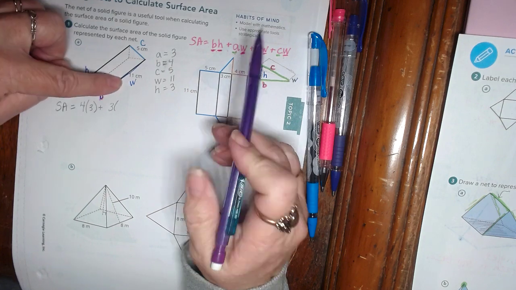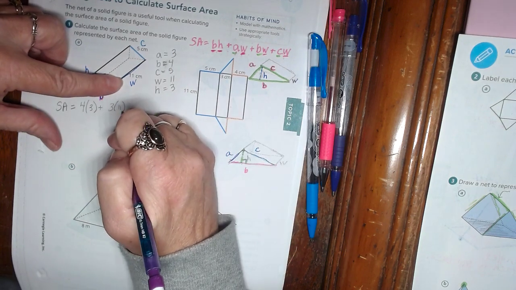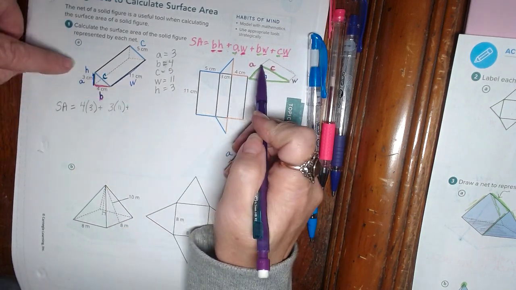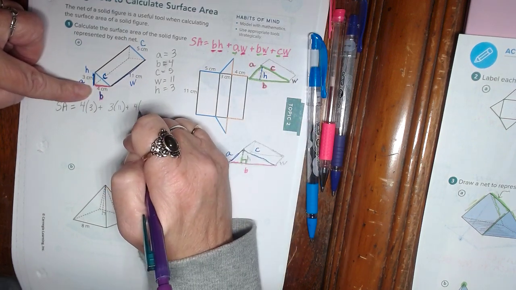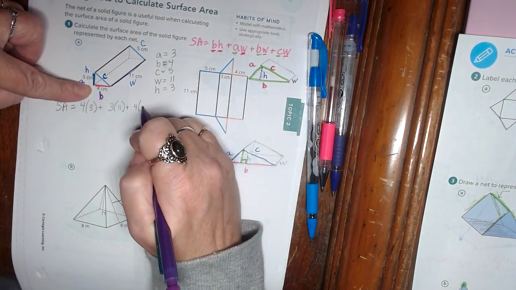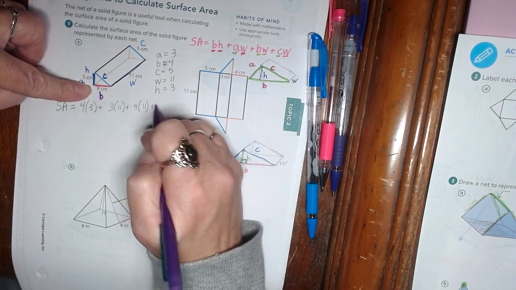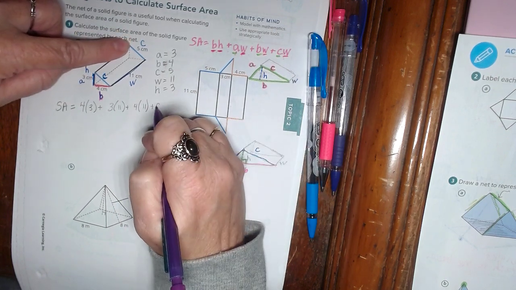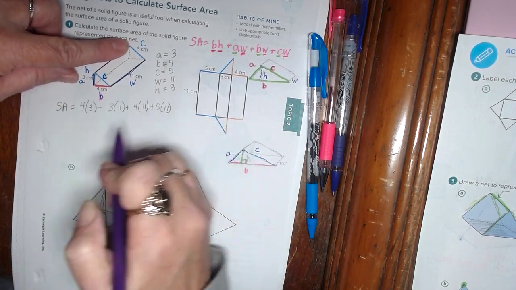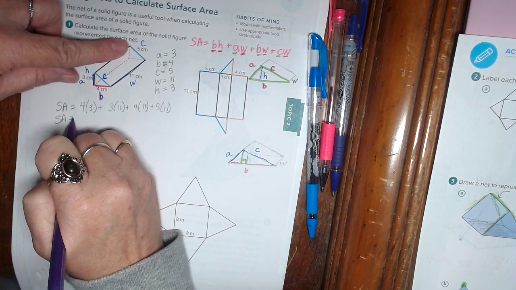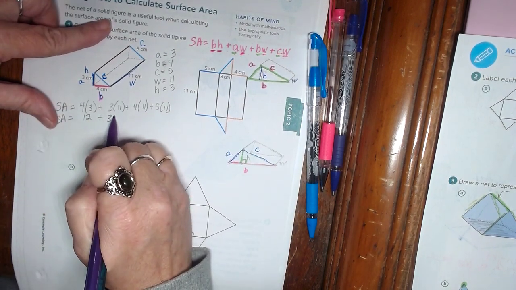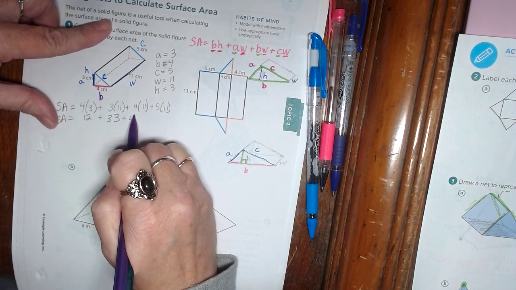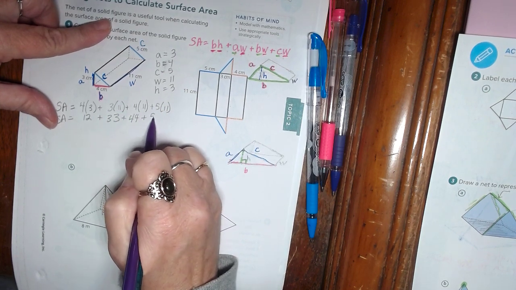So A times the width is 3 times 11, plus B times the width, so B is 4 times 11, plus side C, 5 times 11. So the surface area equals, when I multiply those out, 12 plus 33 plus 44 plus 55.